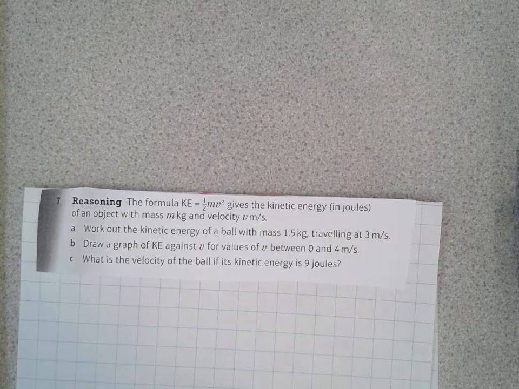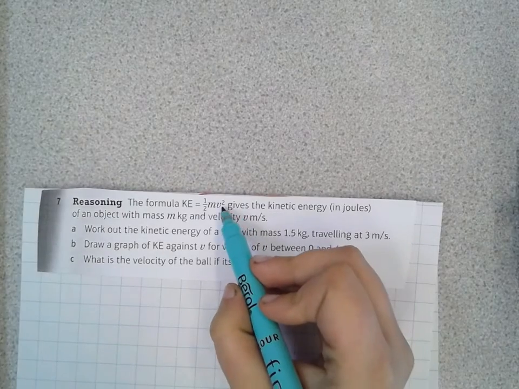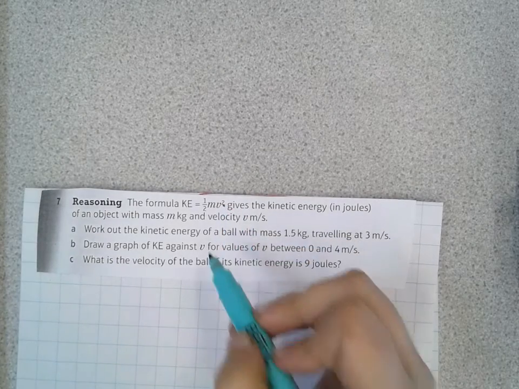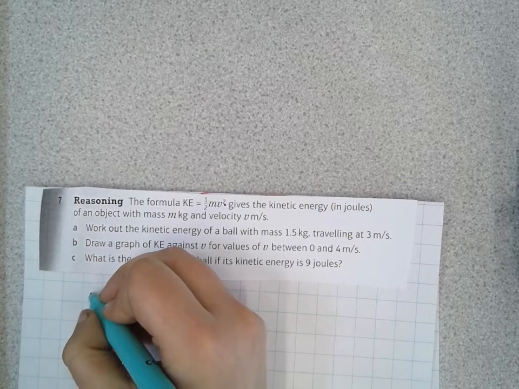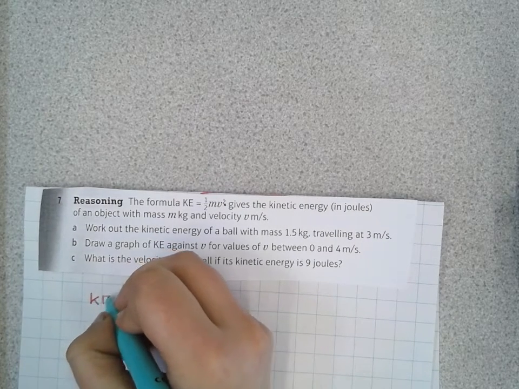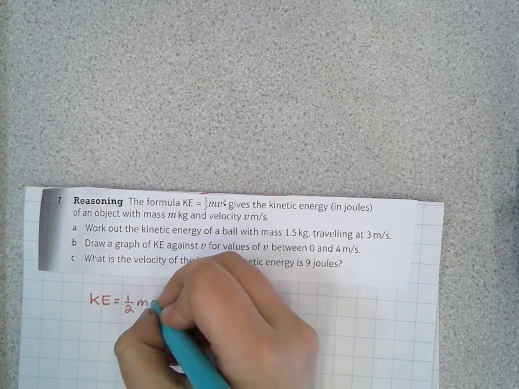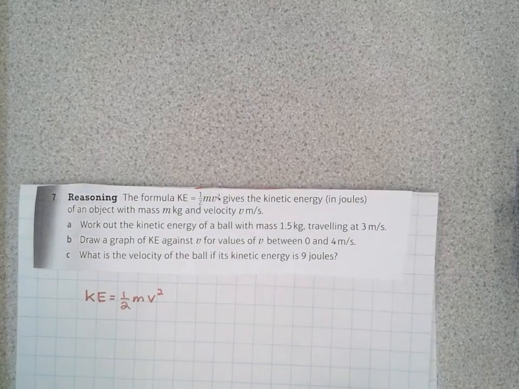Our next question deals with quadratics. We can tell it's quadratics because our formula here has a little 2 on it. That's the squared sign. So I'm just going to write down that formula in big letters so I can see it a bit better. Kinetic energy equals 1/2 of the mass times the velocity squared.